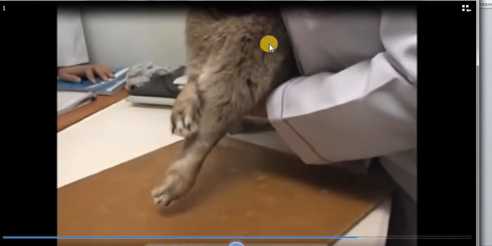And you see the position of the limbs depends on the position of the head.